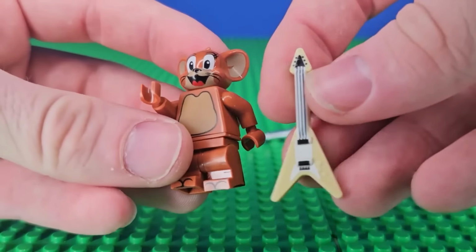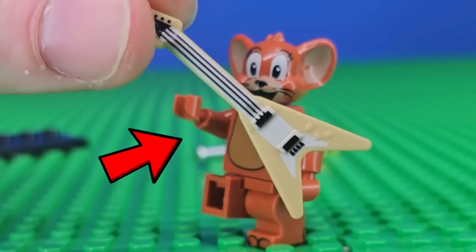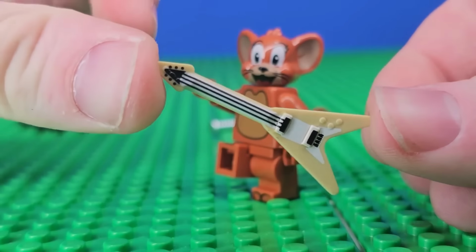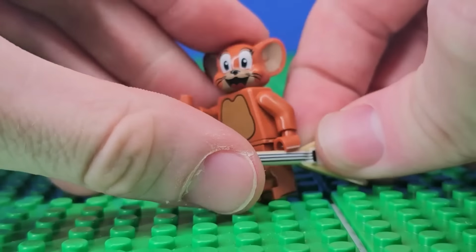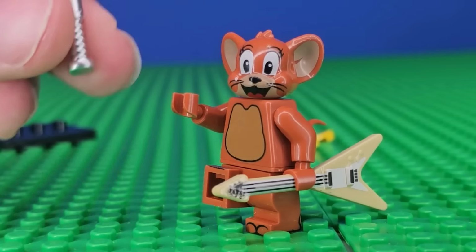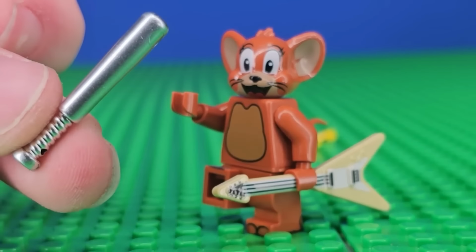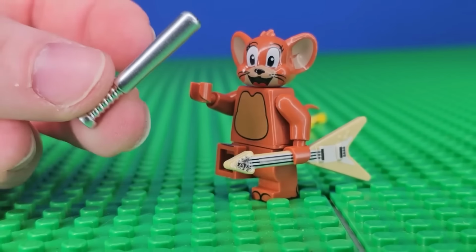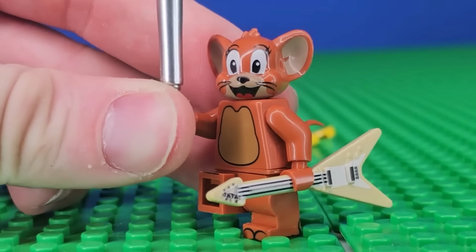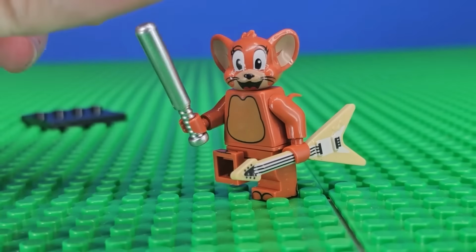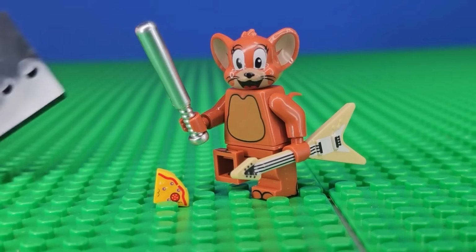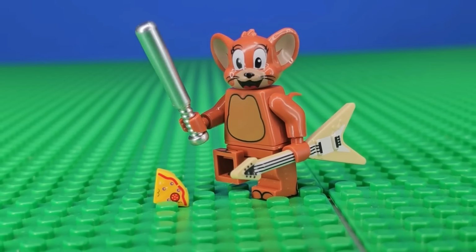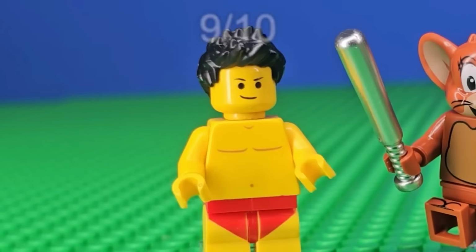Anyways, he comes with two accessories. His first accessory is this epic guitar. He's obviously in the show, he's seen playing the guitar a bunch of times, and it's cool that they made this for him. So we'll just attach this in this hand. And then also, there is this silver bat that I'm sure he's gonna be able to hit our boy Tom with in a little bit, assuming that he comes in this, which he probably should. Oh, and is that a slice of pizza? Yeah, I remember him eating pizza. There's also a baseboard, but I'm gonna be throwing all those away because I don't like them. They don't look cool. All right, I'm gonna give this figure a 9 out of 10.